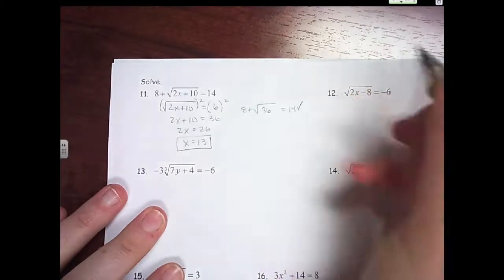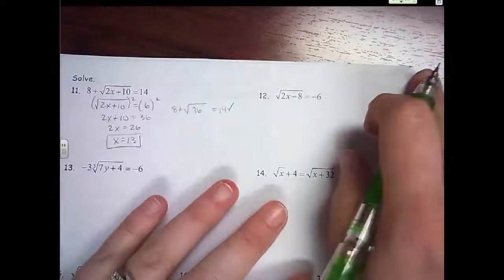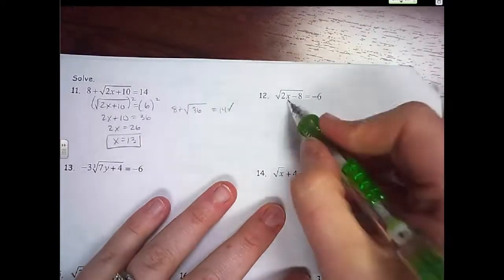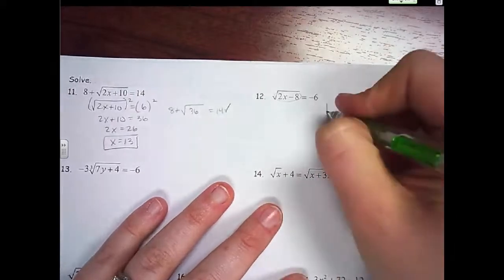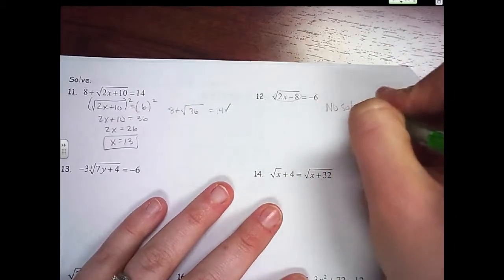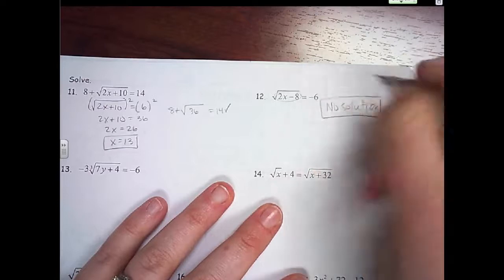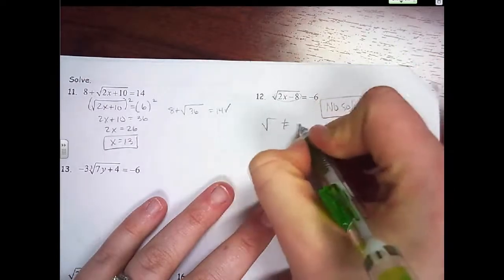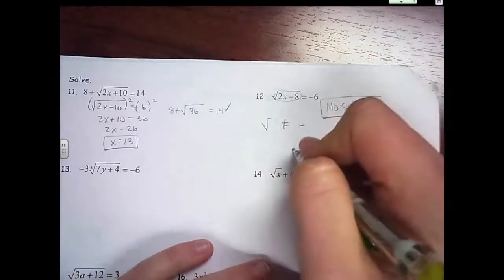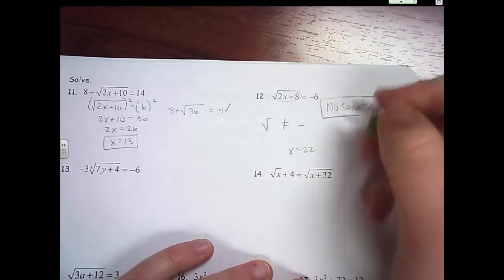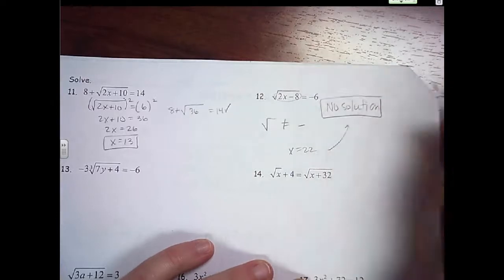So that works. Number 12, the square root is already by itself. Oh, but wait, I can't have a square root equal negative. So I already know that this is going to be no solution. A square root cannot equal a negative. Now, if you didn't know that, you can still work it out. Once you work it out, you would get x equals 22. And when you check your answer, you would realize that it's no solution.